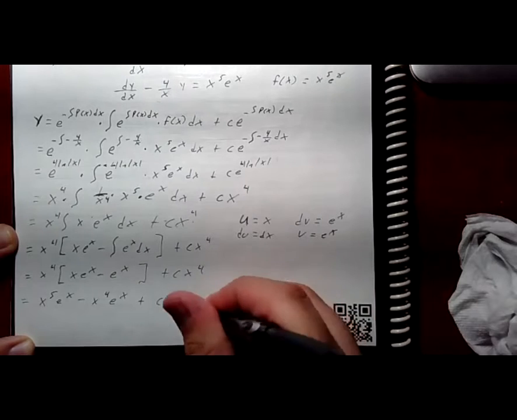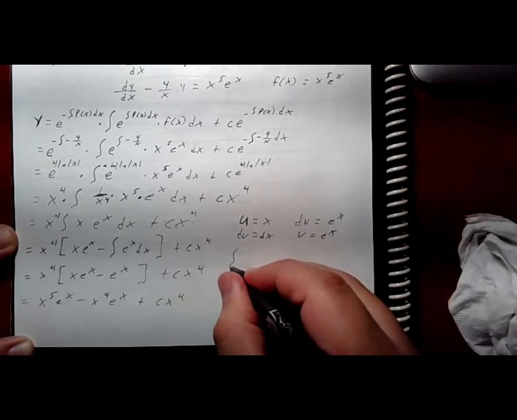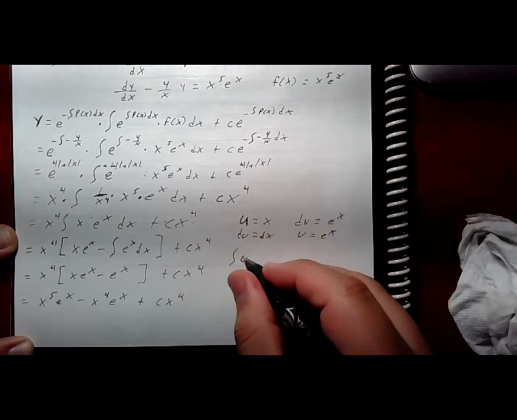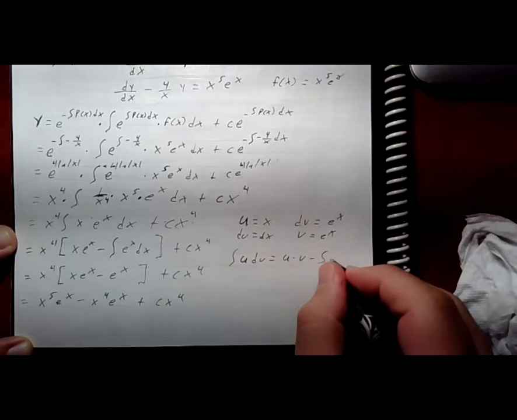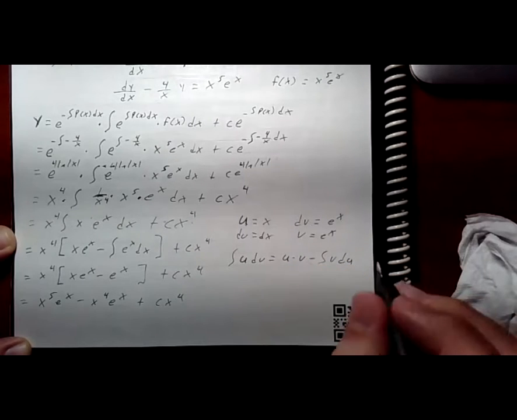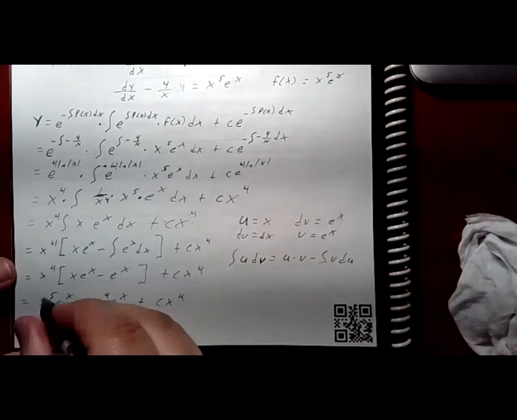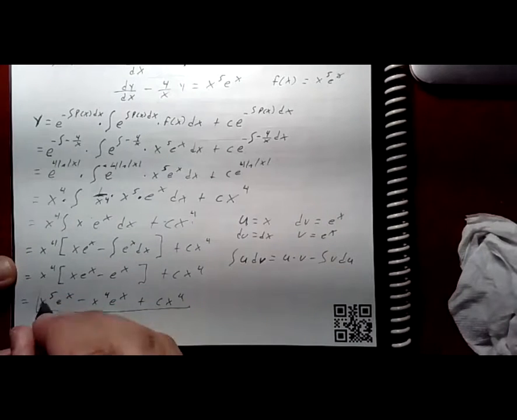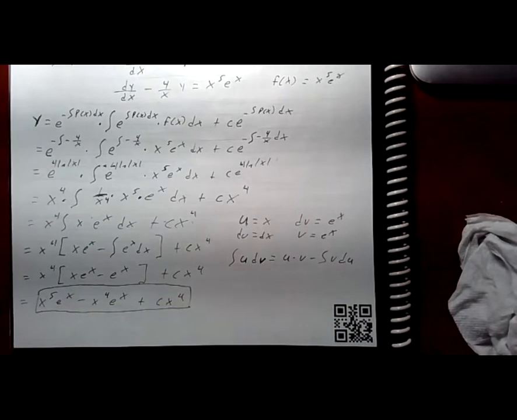Yeah, let me make a note here. The formula that I use is the integral of U dV equal to U times V minus the integral of V du. Okay. This is the answer. So the next page would just be a bonus. Not necessary. Any questions on this stuff here?